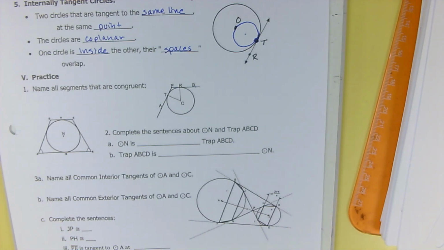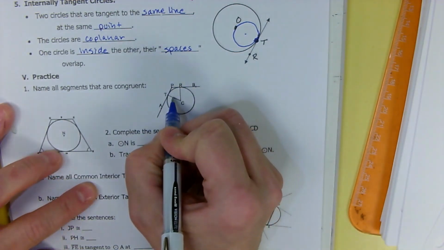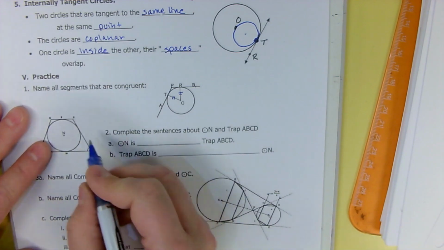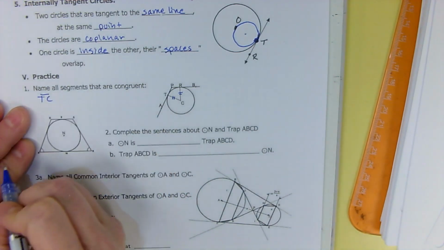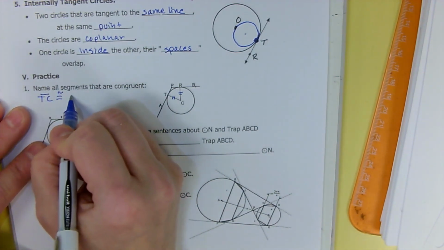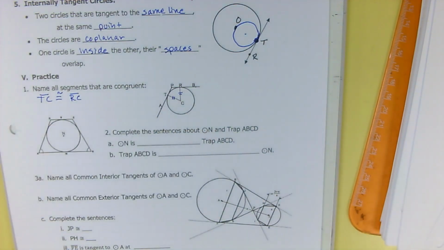All right, let's do some practice. Number 1, name all segments that are congruent. Okay, the easy two would be the radius here and here. So that's the easy ones. So segment TC is congruent to segment RC. So that one's easy.